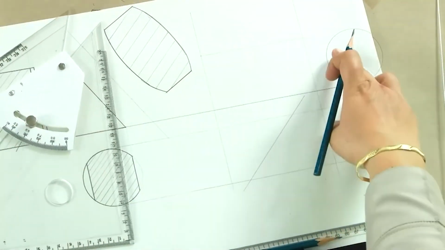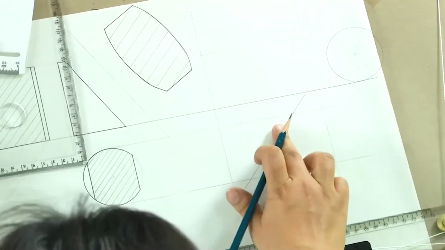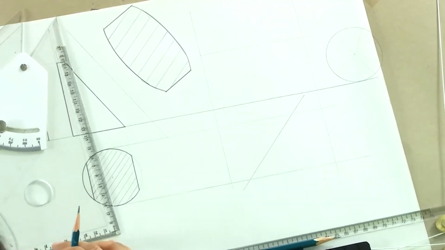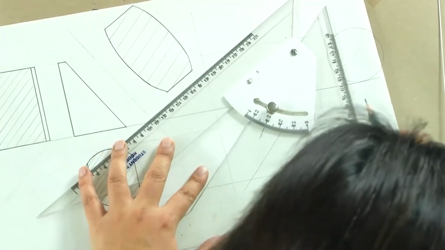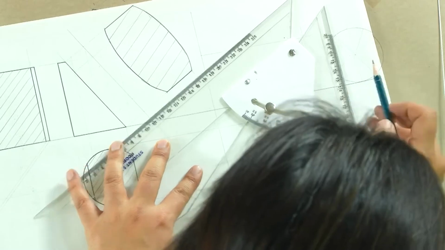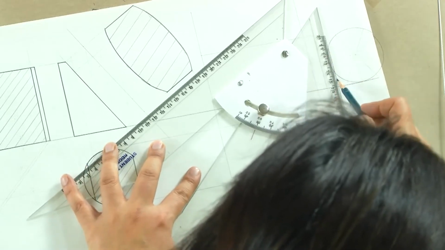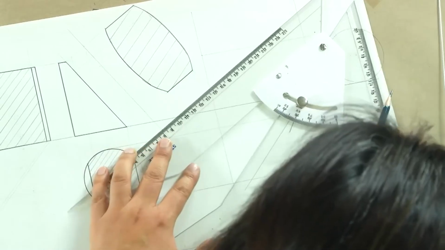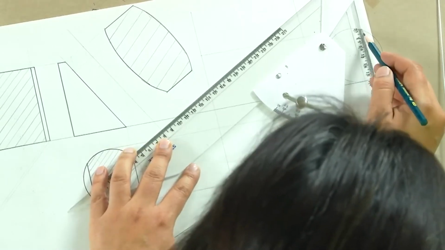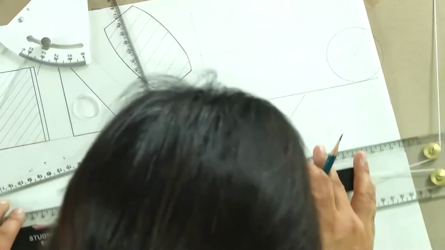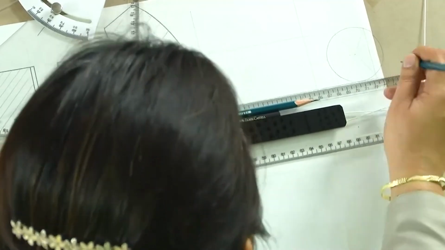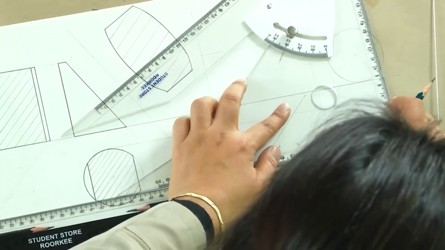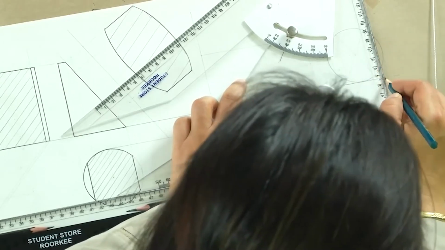Now, let us bring them back onto the front view as well as the top view. So, if you see, the procedure remains the same and we just keep repeating the procedure. There is no change in the procedure. If you follow the same procedure every time, there is hardly any chance that you will be going wrong.